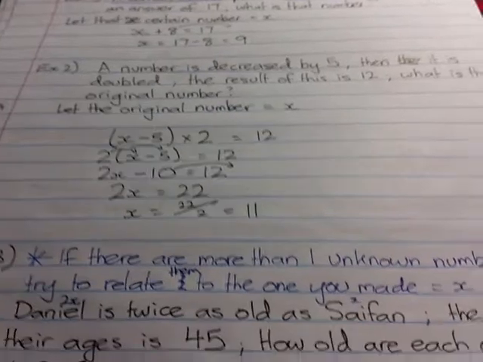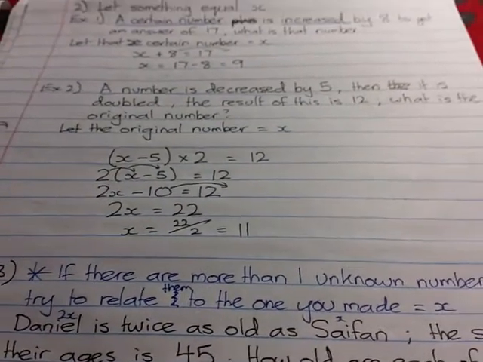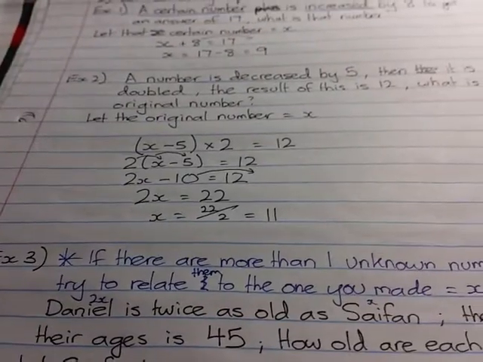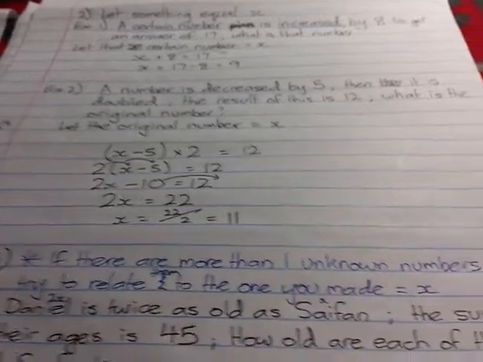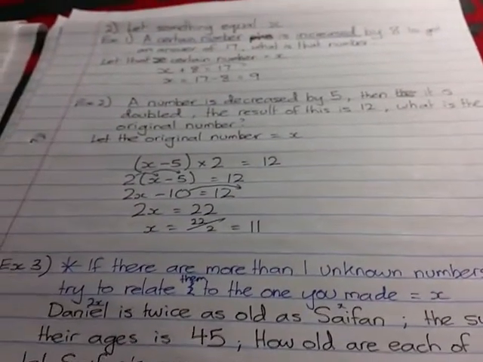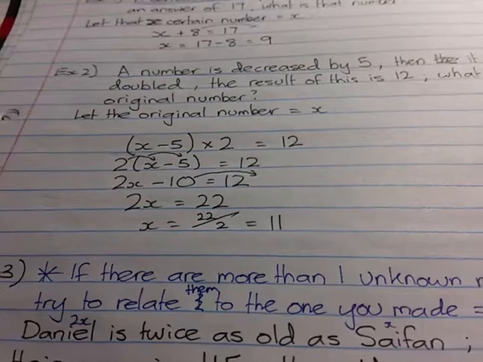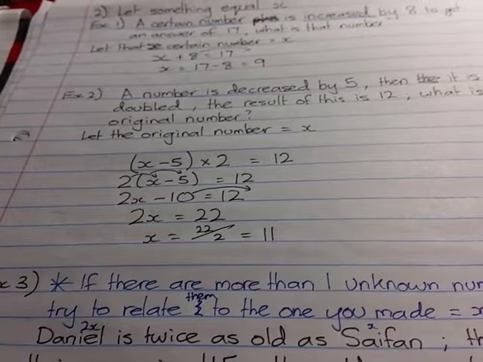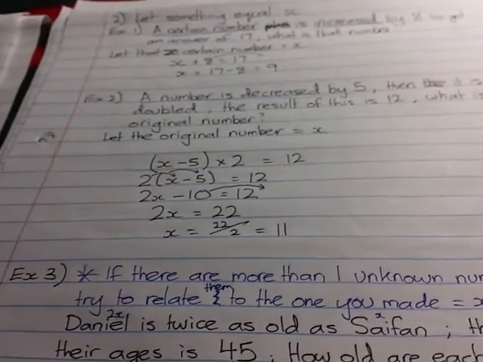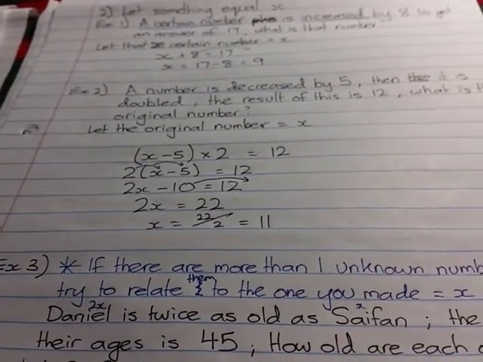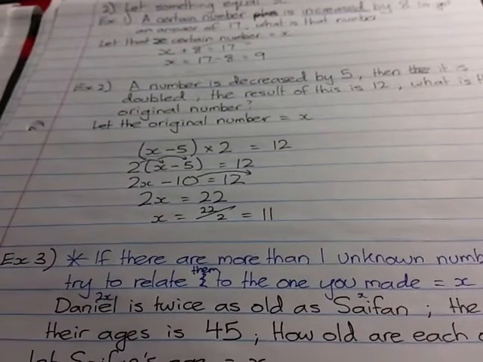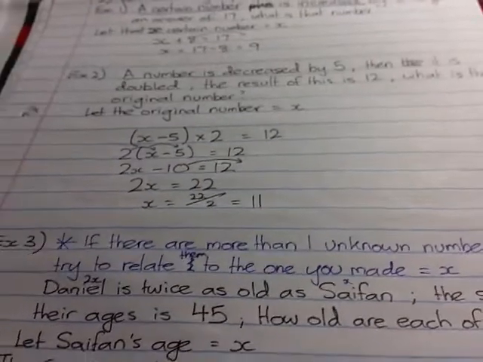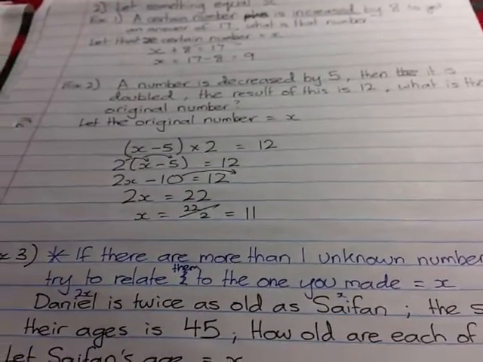Alright, so here I have two boys whose ages are unknown, but we know that the sum of their ages is 45. So where do we start usually? Well, based on the wording of this sentence, it appears that Saifan is the younger of the two. It is generally encouraged that you make the smaller number equal your unknown, equal to the letter that you're using, because then you will just be going up instead of down.